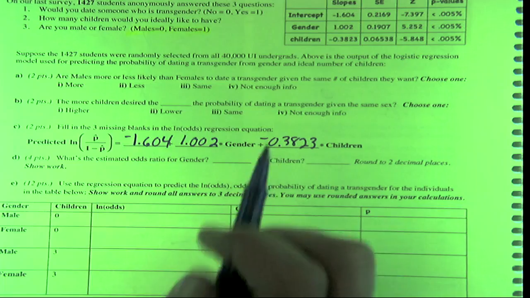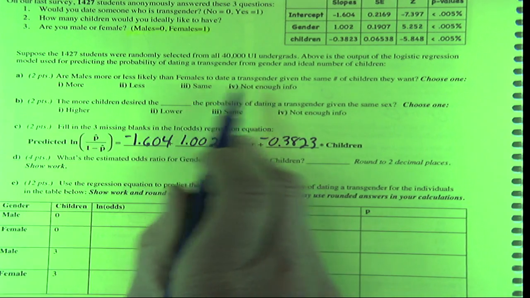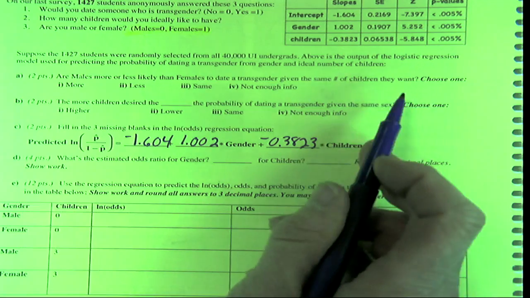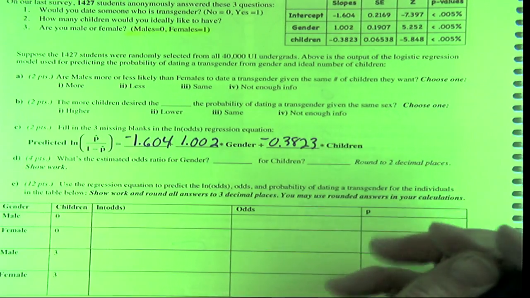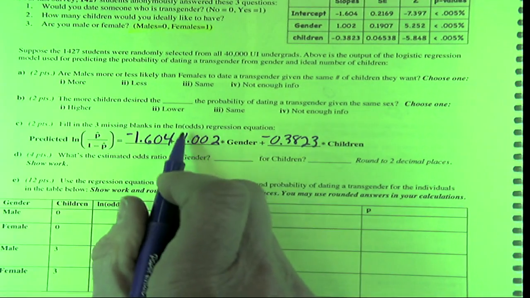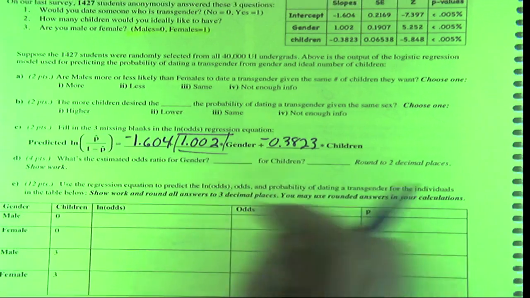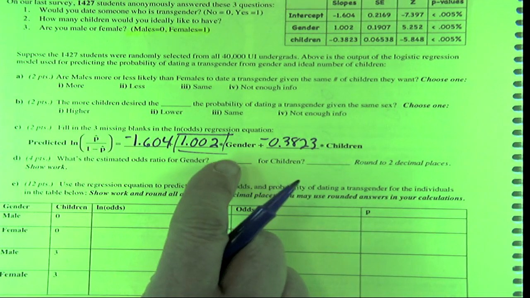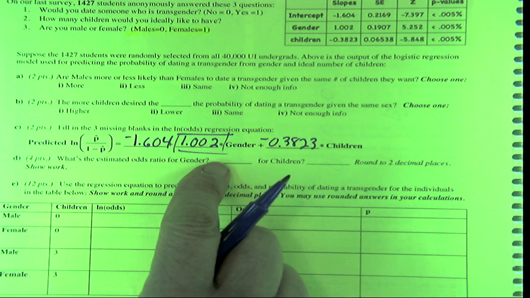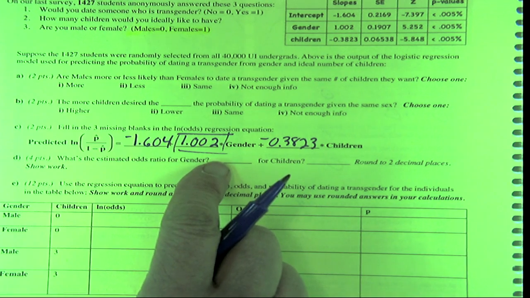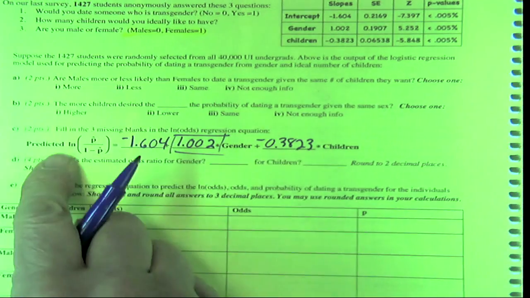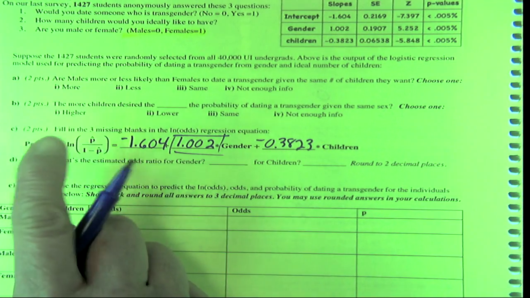Now, are males more or less likely than females to date a transgender person, given that they have the same number of children? So for the same number of children, you're just looking at this coefficient, right? And it's positive. So as you go from x equal to 0 to x equal to 1, from male to female, it says females are more likely to date.